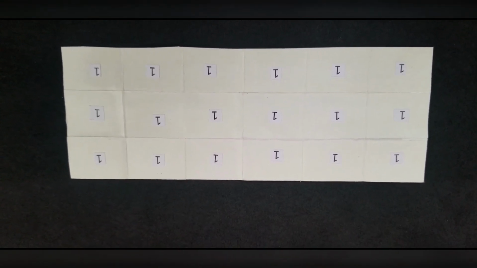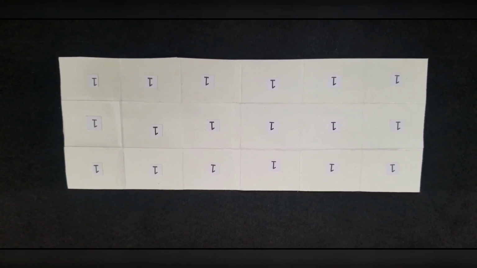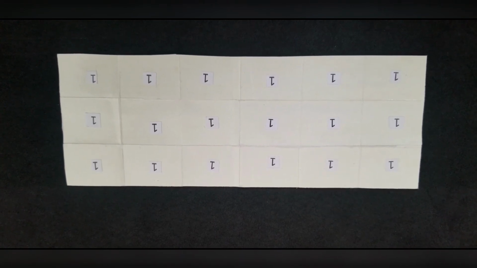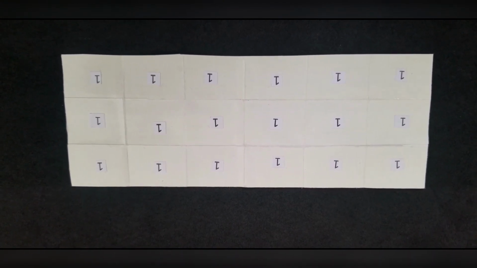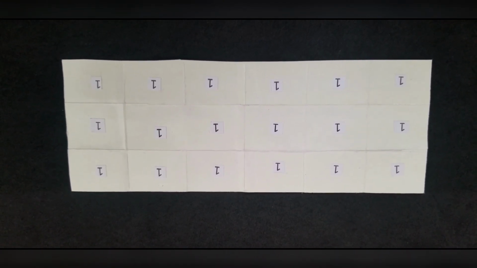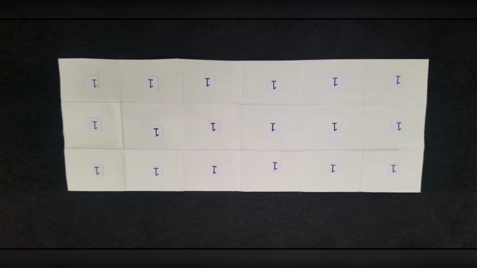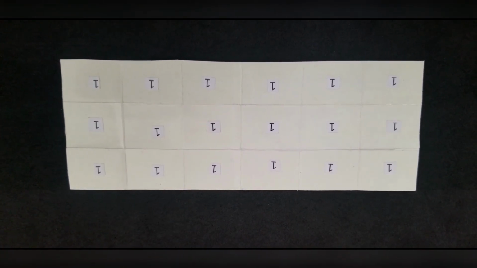But here we have 18 equal compartments or rectangles created by folds. As you can see, we have 5 folds vertical and 2 folds horizontal, and we have created an array of 18. Now we are going to find out how many factors and what are the factors for the number 18.